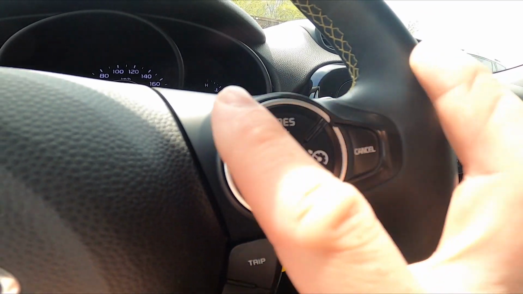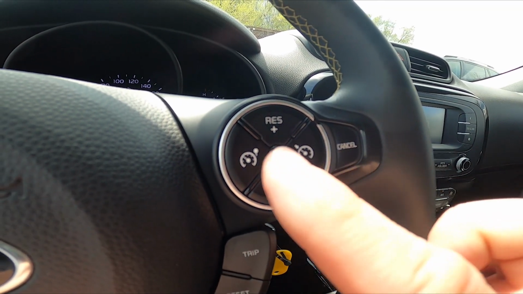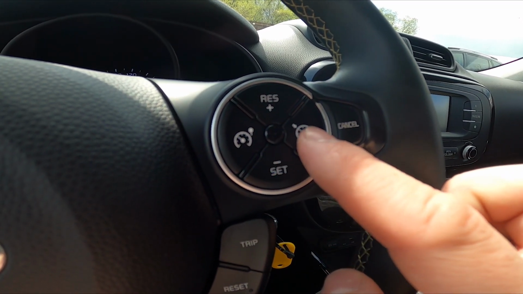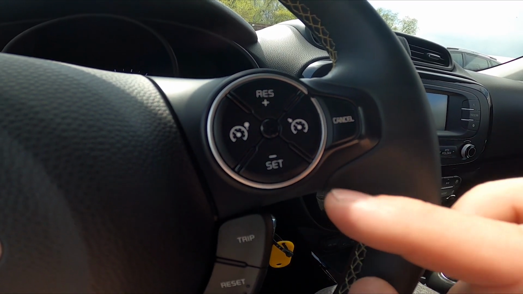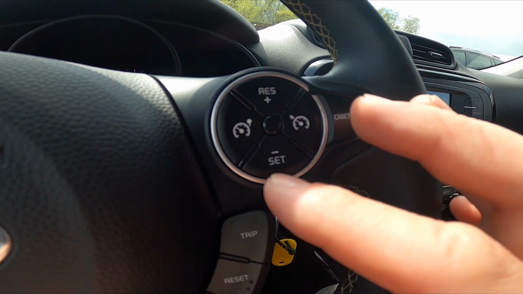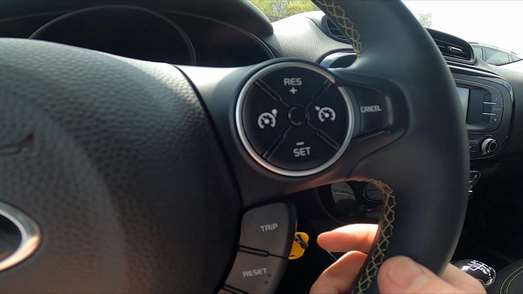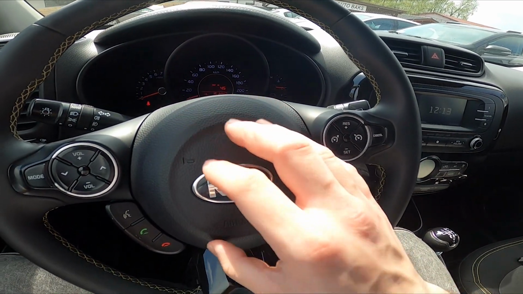Then we've got the panel, thanks to which we can enable speed limiter and cruise control. Also we can increase the speed, decrease the speed or pause. Of course, if you press right here, you will use the horn.